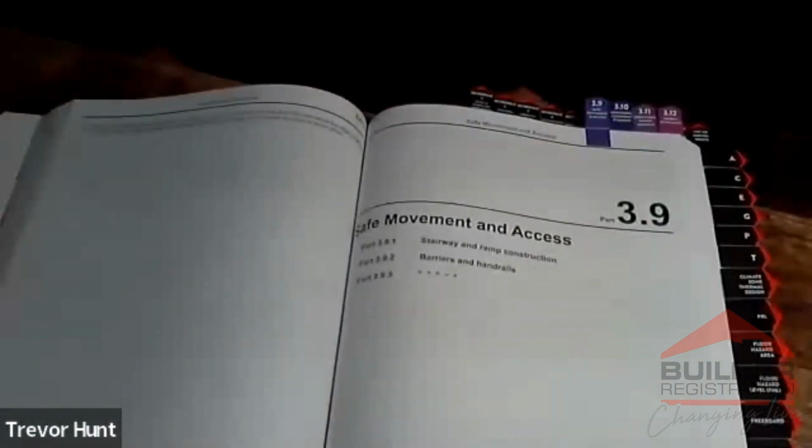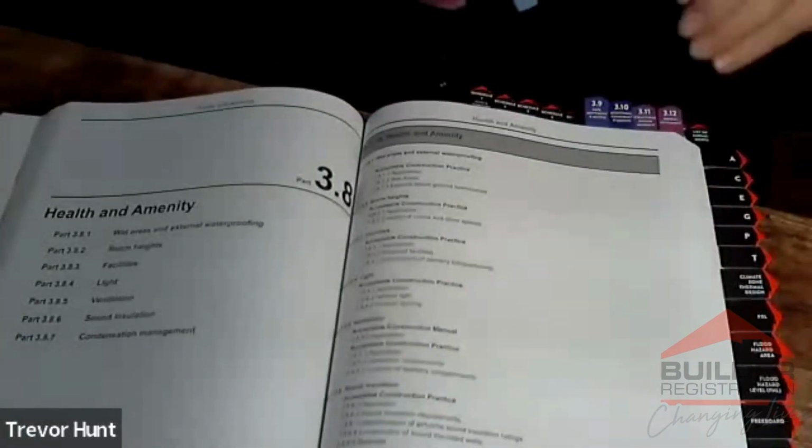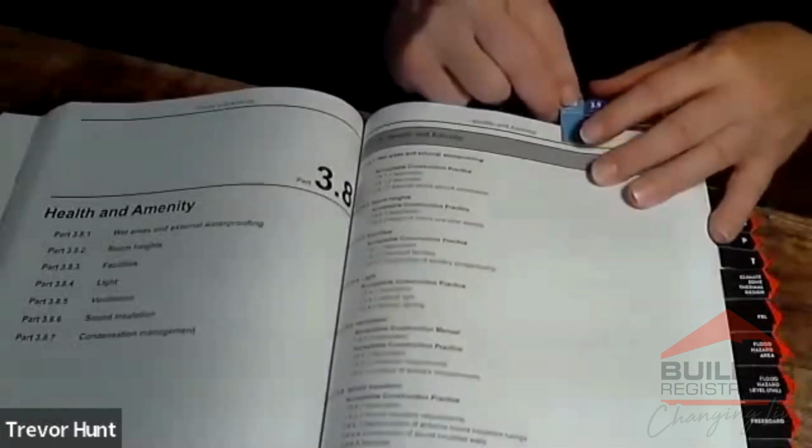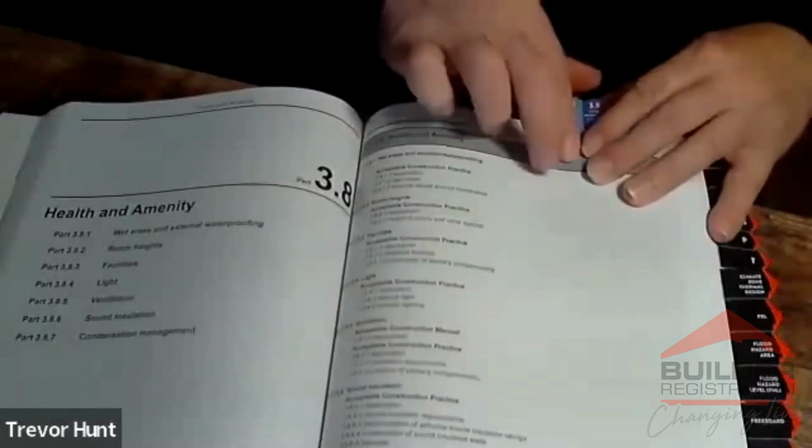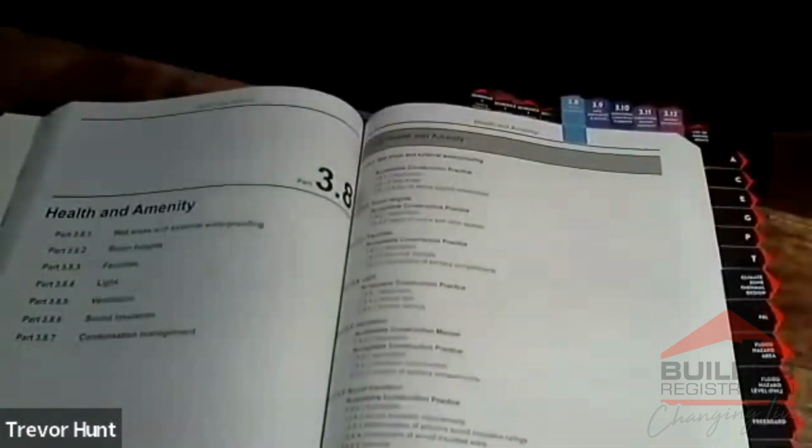So 3.9 on 307. After 307 for 3.9, we're doing 3.8, which is health and amenity, on page 273. So 273 is where we're putting in 3.8 health and amenity. 273 for health and amenity.